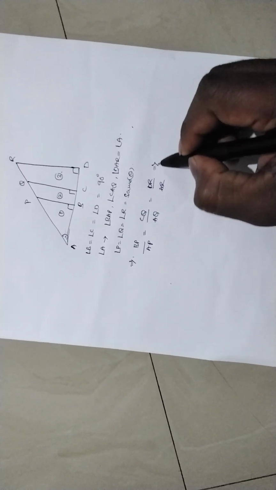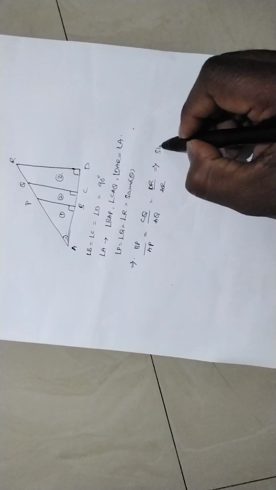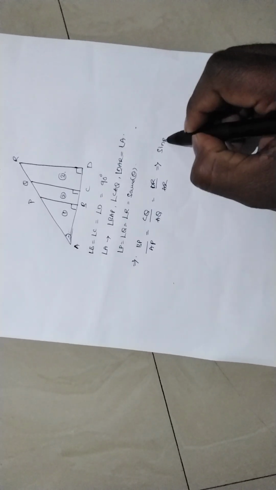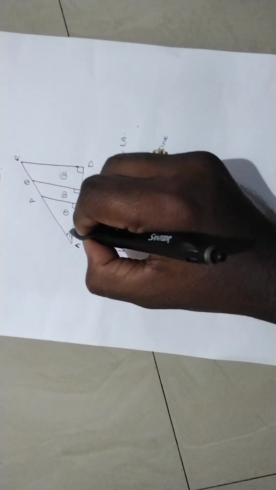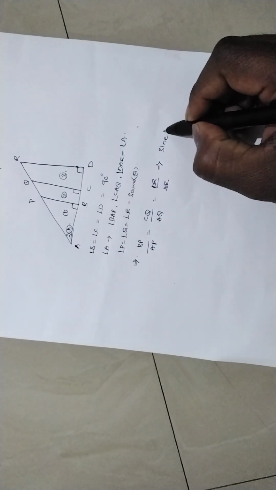This ratio we call sine. If I assume the angle over here is A, then I would say this is sine A.